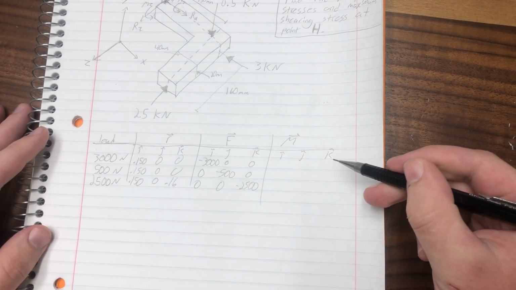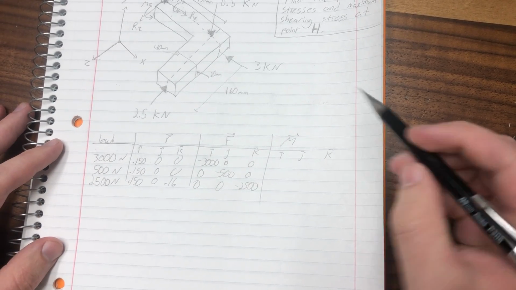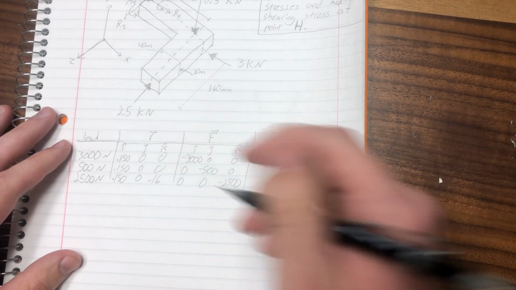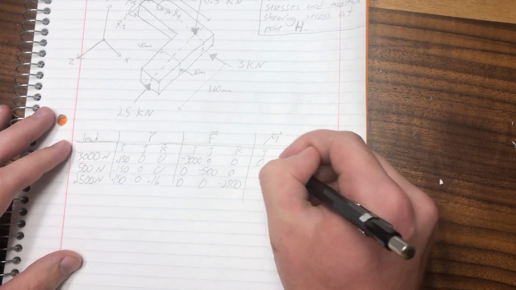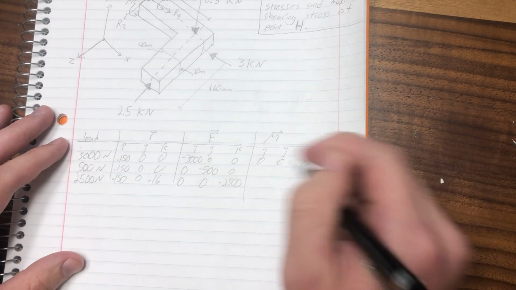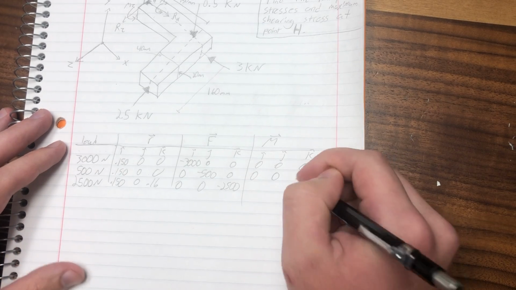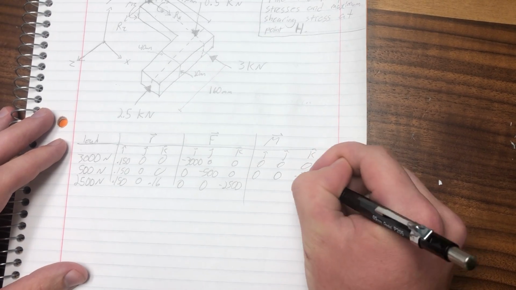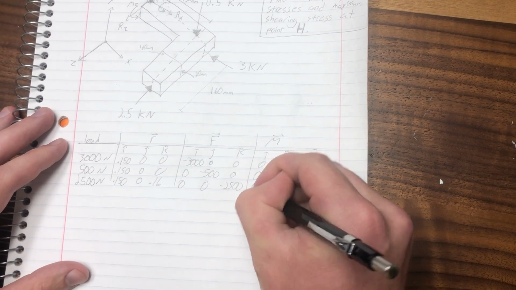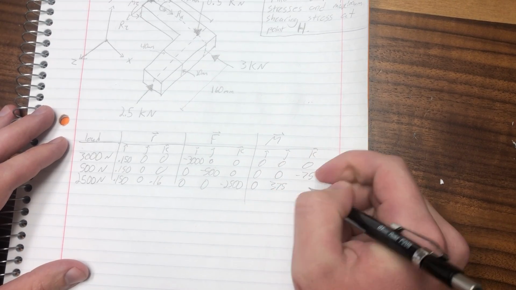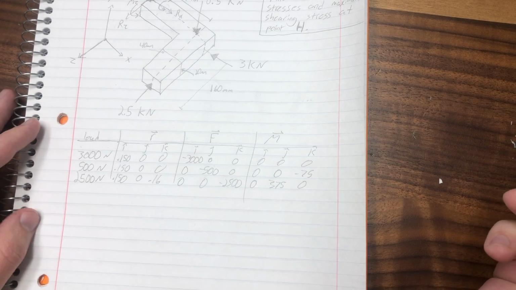And then to get the moments, you do position cross force, and that'll give you the moment. So the first one becomes all zeros. The second one is going to be 0x, 0y, and negative 75z, and then 0, 375 in the y, and 0 in the z again.